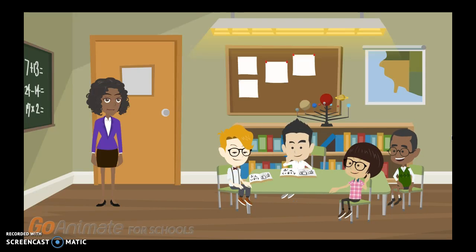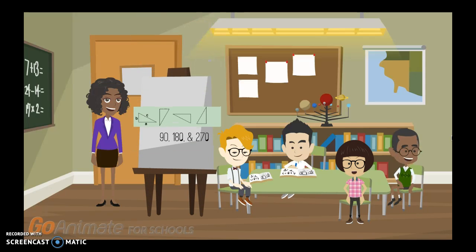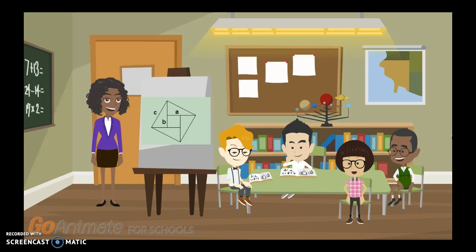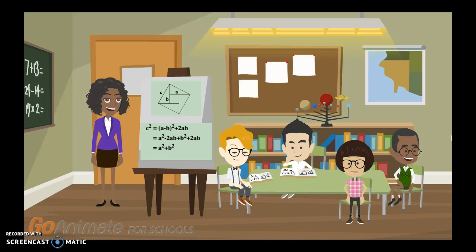Who is next? We started with 4 copies of the same right triangle, using transformations. 3 of these were rotated 90, 180, and 270 degrees, respectively. Each has area A times B, divided by 2. We put them together without additional rotation so that they formed a square with side C. The square has a hole with the side A minus B, summing up its area, (A minus B) squared, divided by 2, and 2 times A times B.